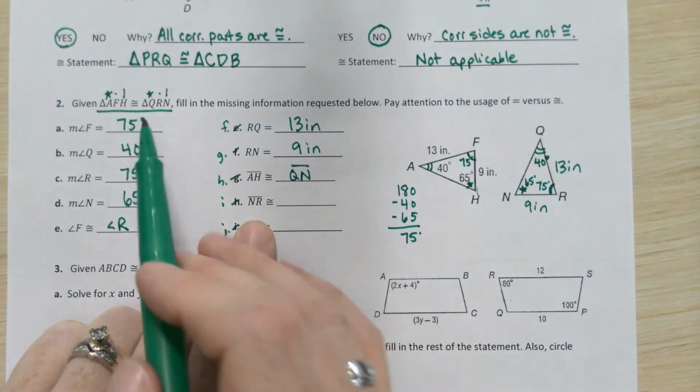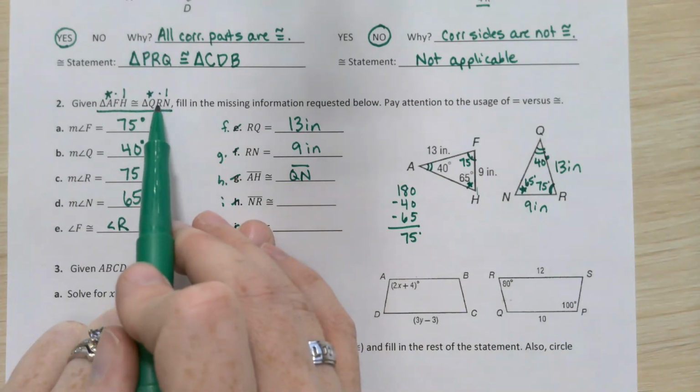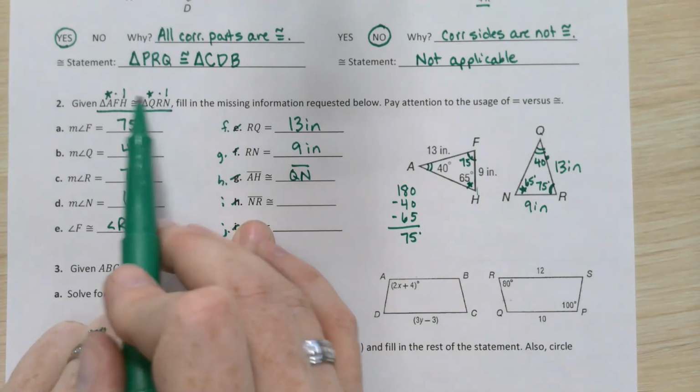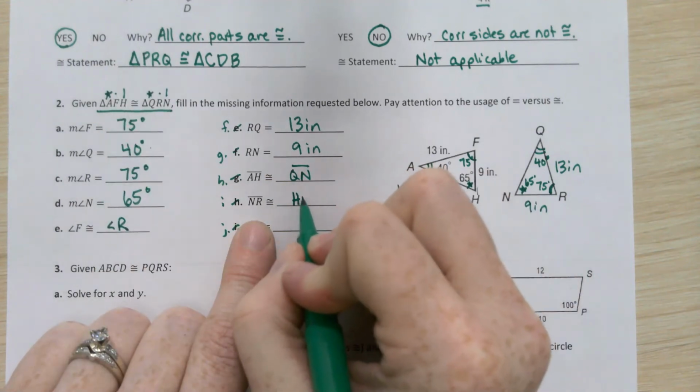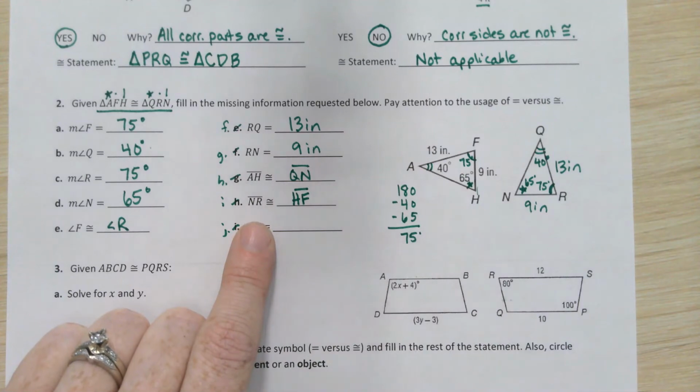I is the same thing, but we're talking about segment NR, third letter, second letter. That's going to correspond to third letter, second letter. So segment HF will finish out that congruent statement.